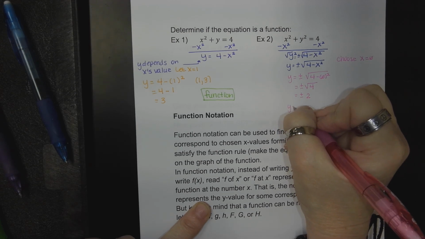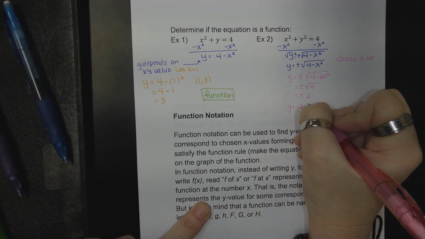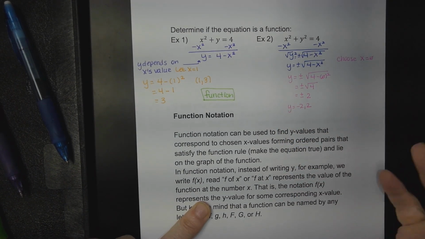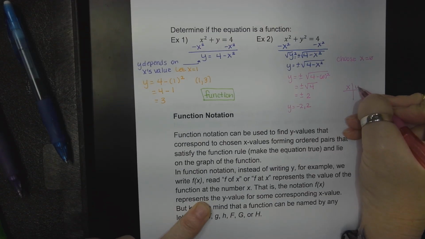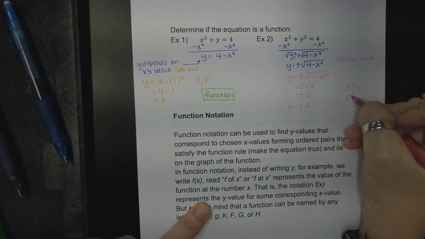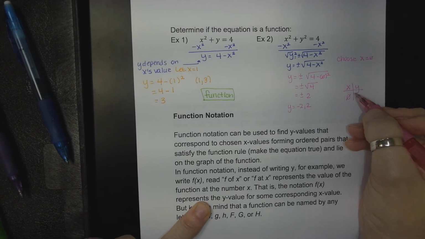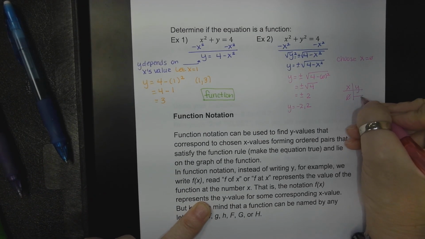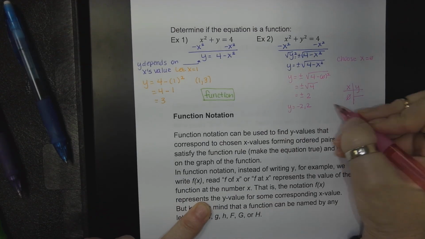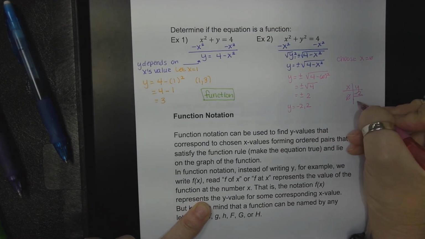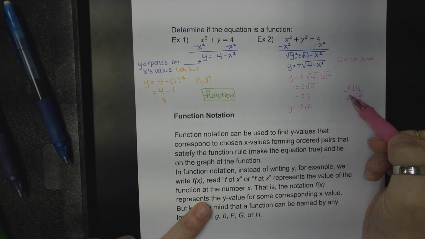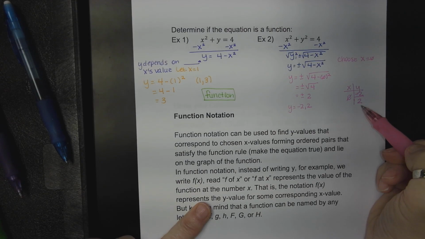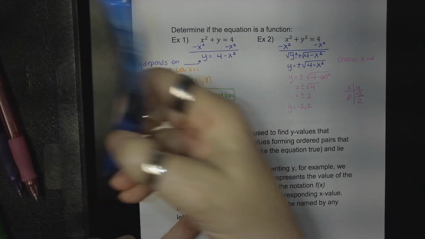So then y equals a negative 2 and a positive 2. So we'll make a little xy chart. So our x equals 0, right? But then our y is going to equal two numbers. For our 0, y is going to equal negative 2 and positive 2. And we just learned on the other that one x can't go to two y's. So this is why it's not a function.